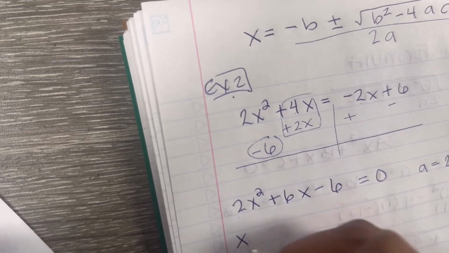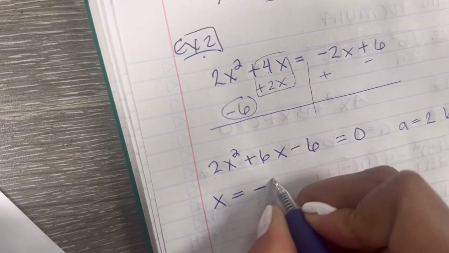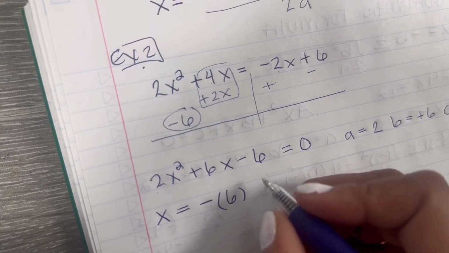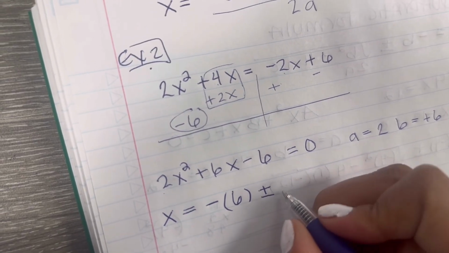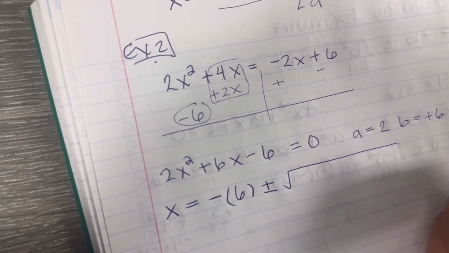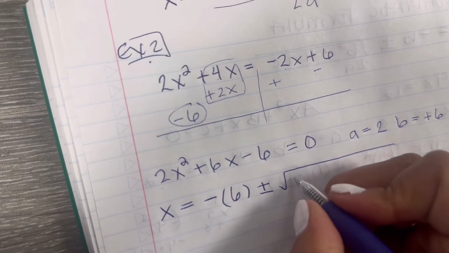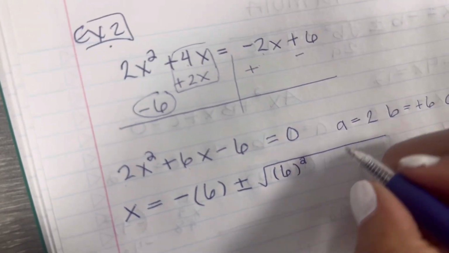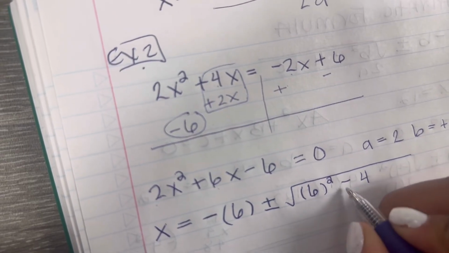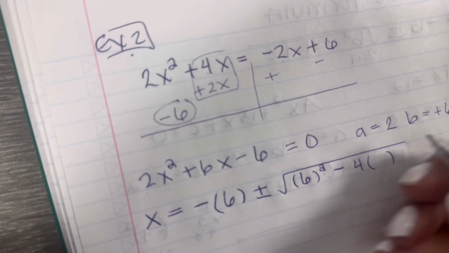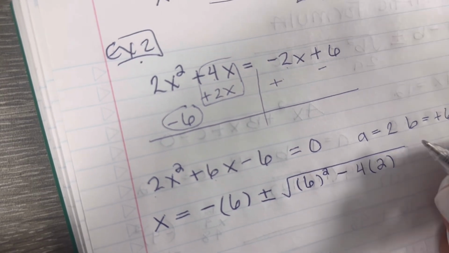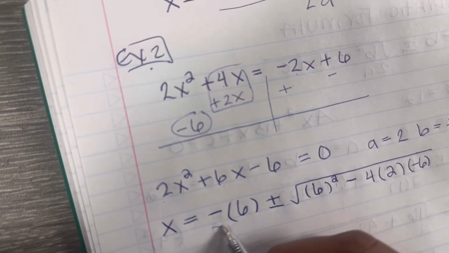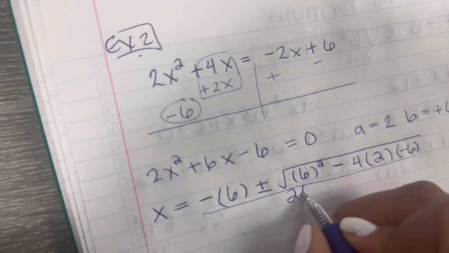X equals negative b, parentheses, 6, plus or minus the square root of b, which is 6, squared, minus 4a, parentheses, 2, c, negative 6, all over 2, parentheses, a.